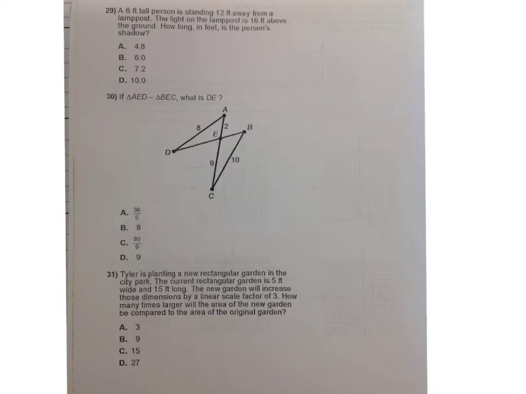31. Tyler is planning a new rectangular garden in the city park. The current rectangular garden is 5 feet wide and 15 feet long. The new garden will increase those dimensions by a linear scale factor of 3. How many times larger will the area of the new garden be compared to the area of the original garden?